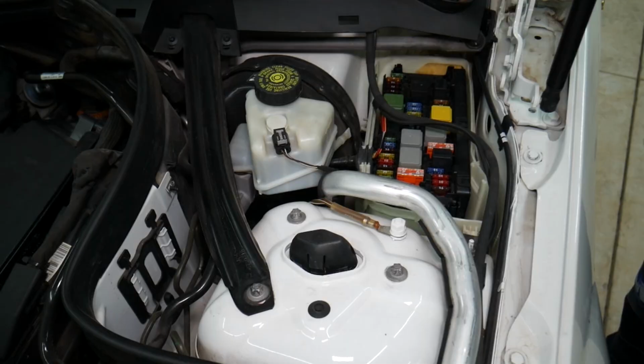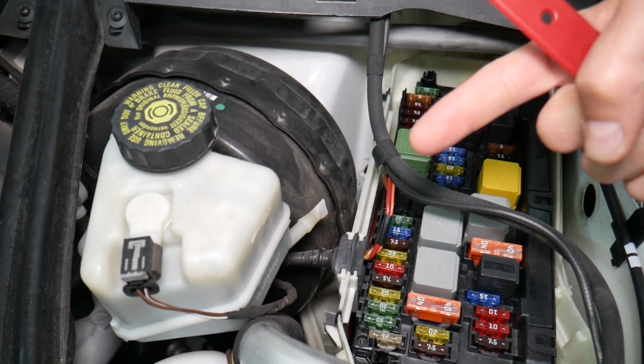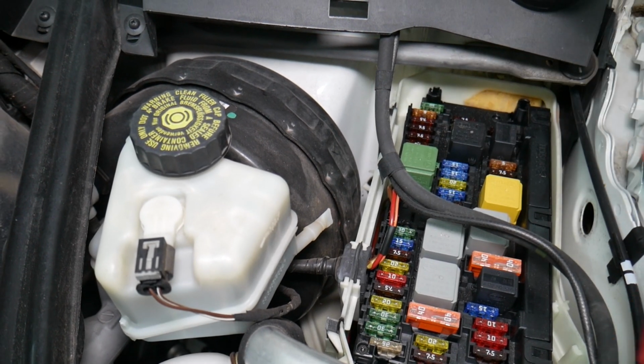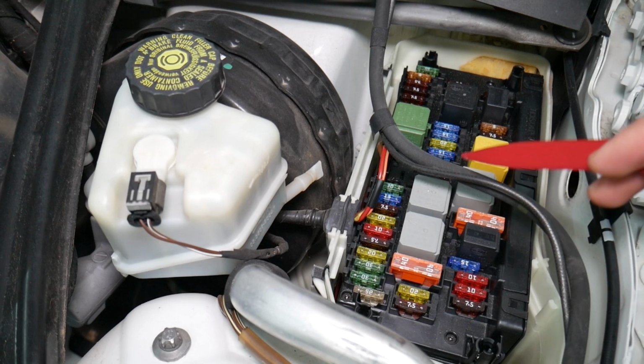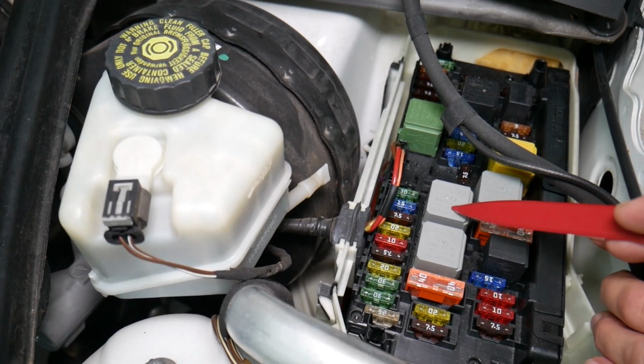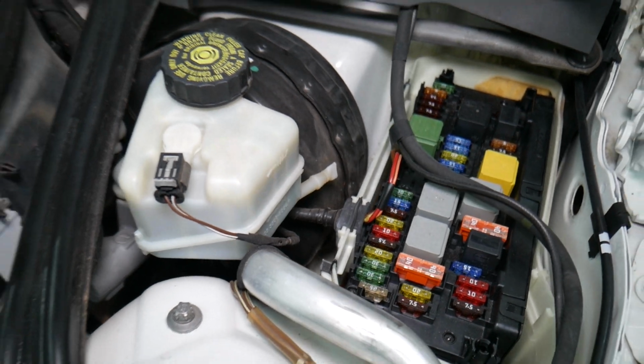So let's start on it now. Here, we need to check one relay, then we need to go to the trunk, a different fuse box, and check two more. So where is that relay located? We're talking about relay K. That's the one that you will need to check right here. Relay K. Then let's come to the trunk.